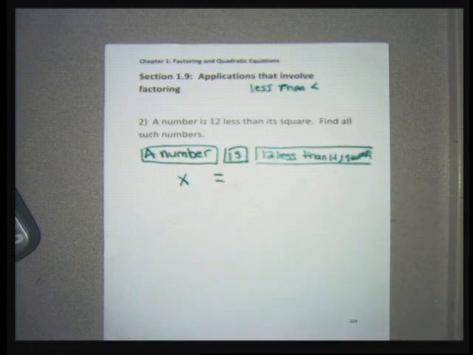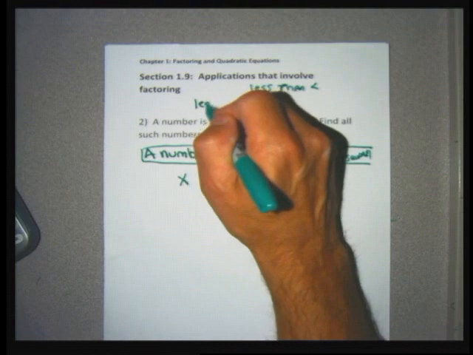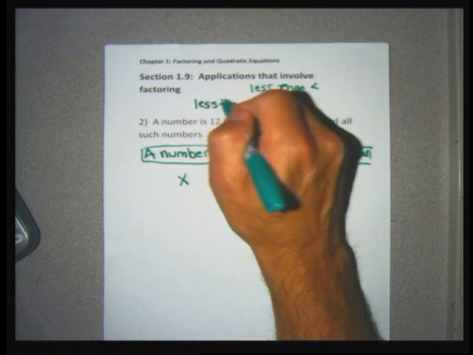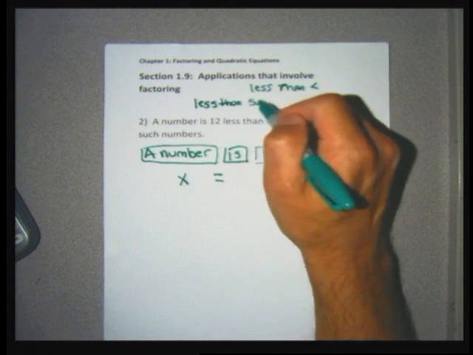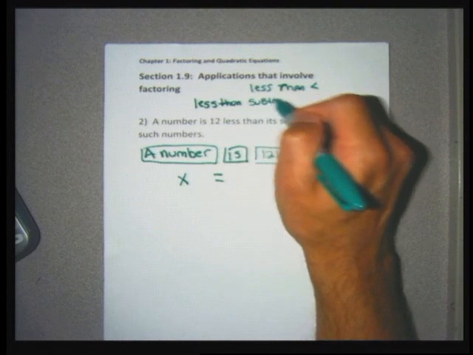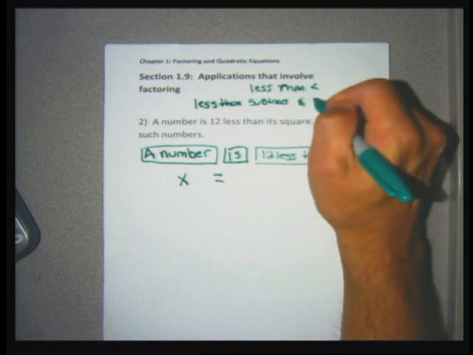I've never seen a problem with an equal sign and a less than symbol. So this isn't the context for less than that we need. In this case, less than is going to mean subtract. I usually say it's a subtract and switch the order.